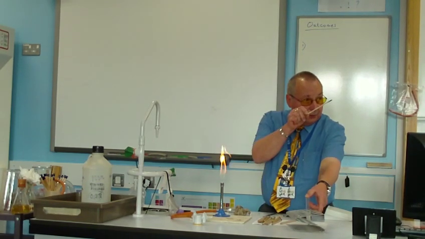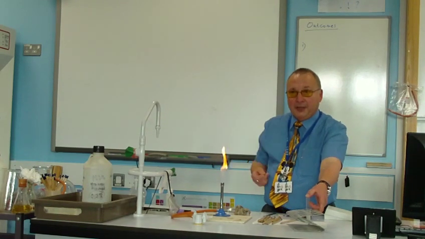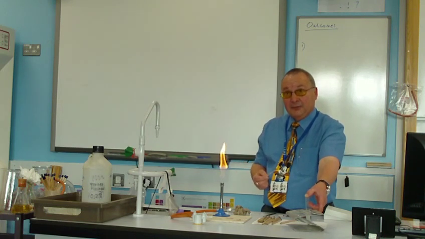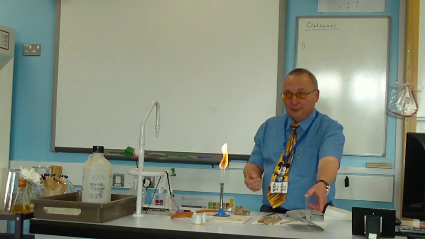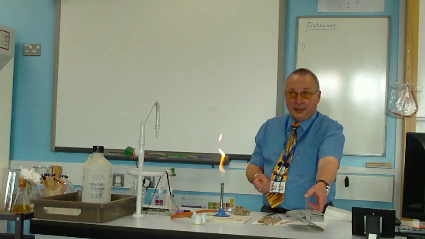I'm going to put some Bunsen burners out, about 3, and leave them on this flame. This is called the safety flame because you can actually see it. I'll put these near the back. You've got to be careful. If you've got long hair, you should have it tied back.